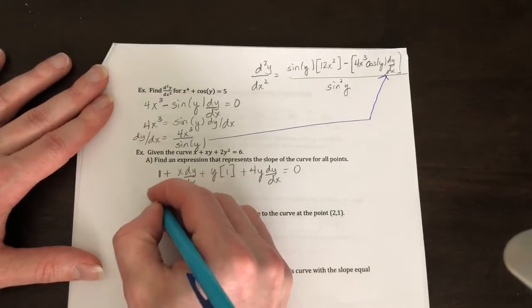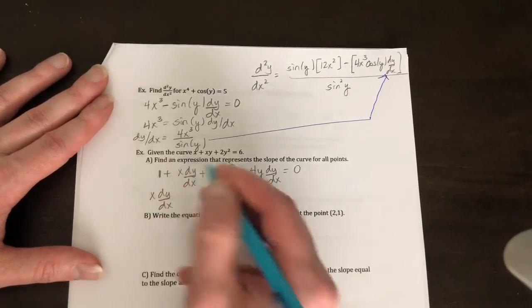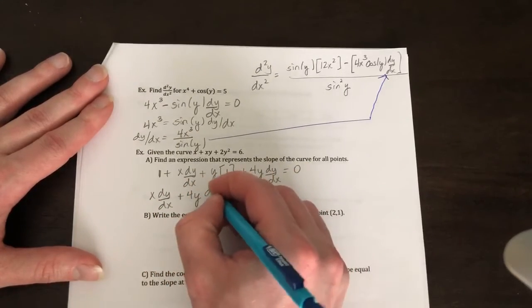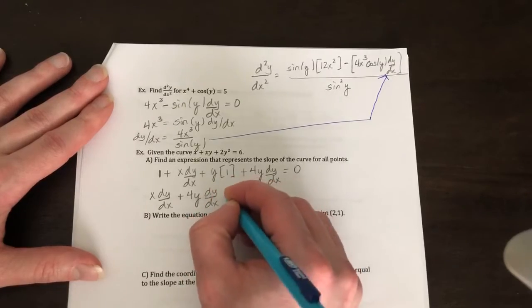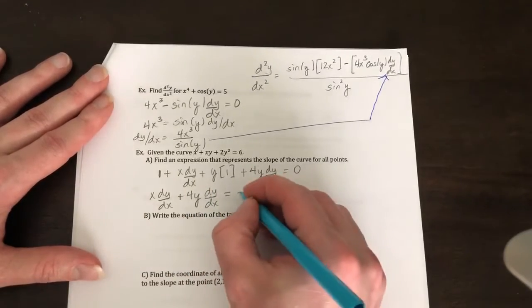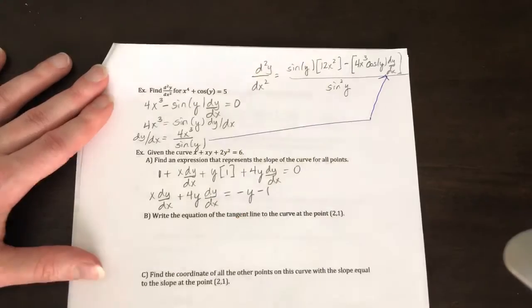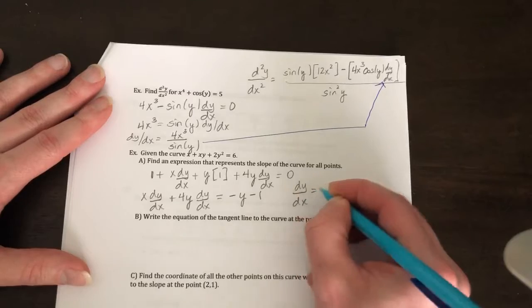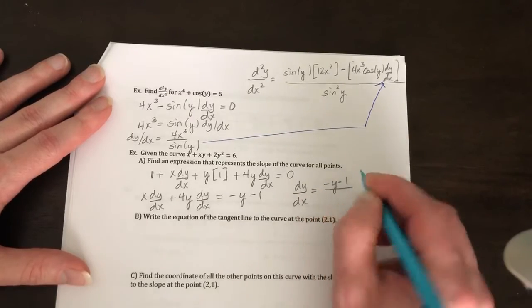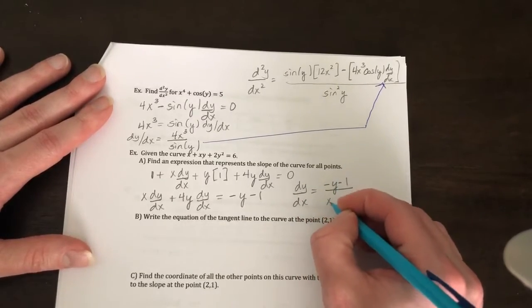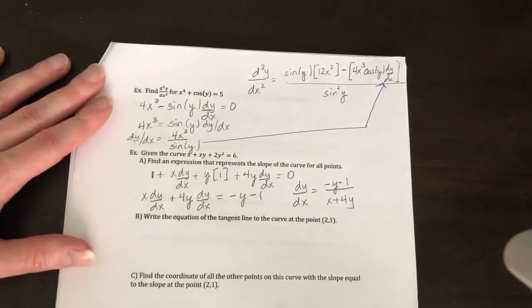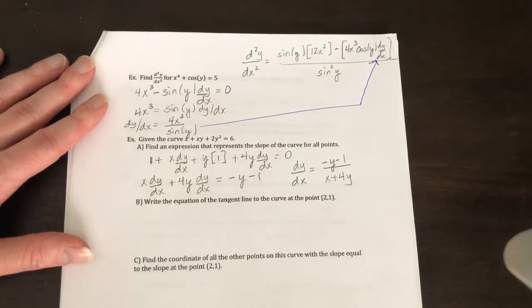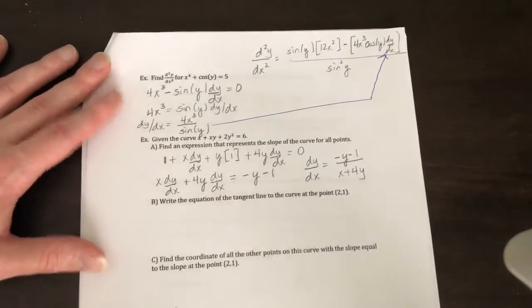Okay, so we're going to keep our dy dx terms on the left side. And all our other terms we're going to move to the right side. Okay, so dy dx comes out to be negative y minus 1 all over x plus 4y. Okay, it says write the equation of the tangent line to this point.